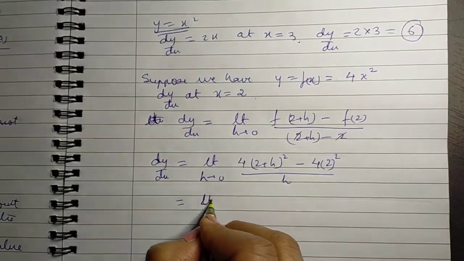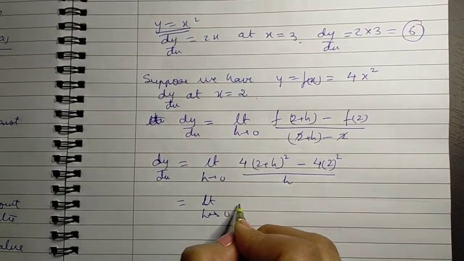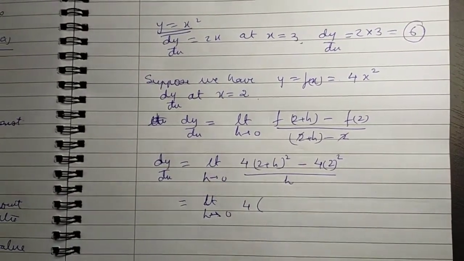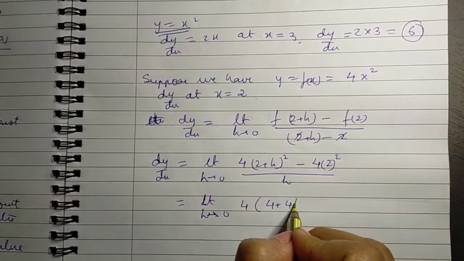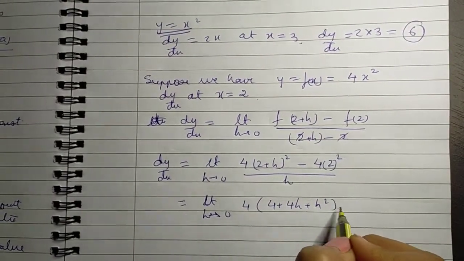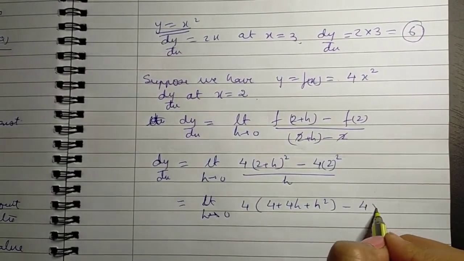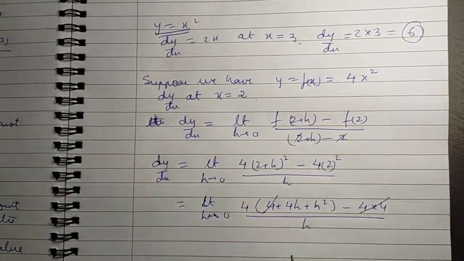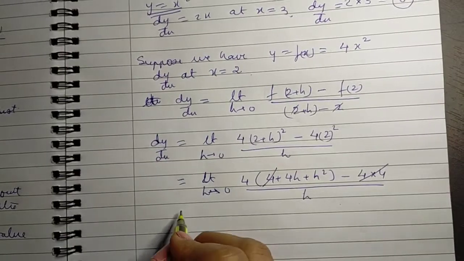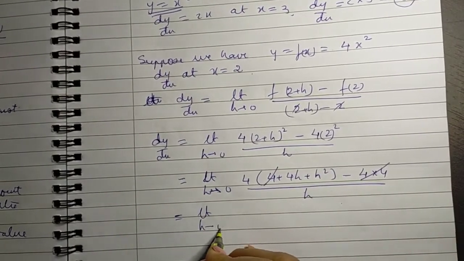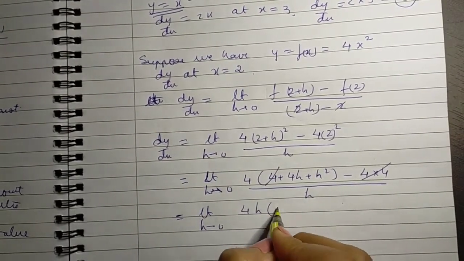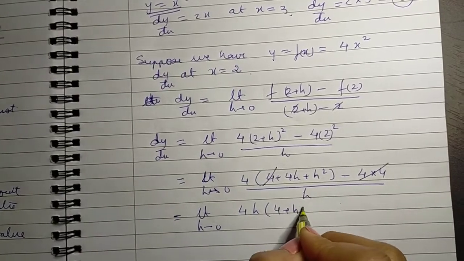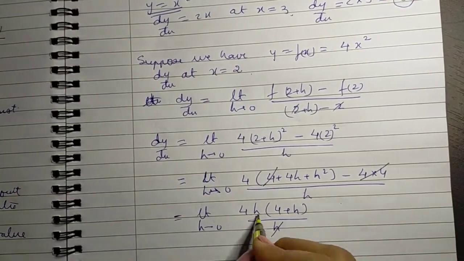Let's evaluate it. We get limit h tending to 0 of 4 times (4 plus 4h plus h squared) minus 4 times 4, upon h. This and this gets cancelled, and you can take out h common. You are left with 4 times (4 plus h) upon h.